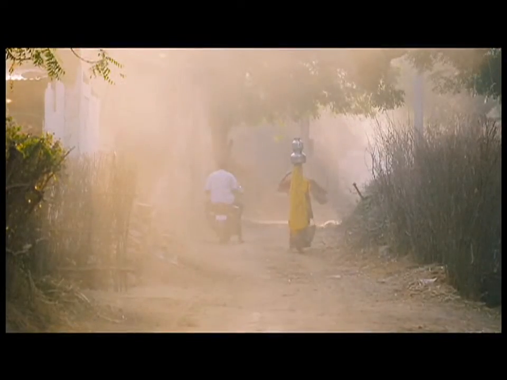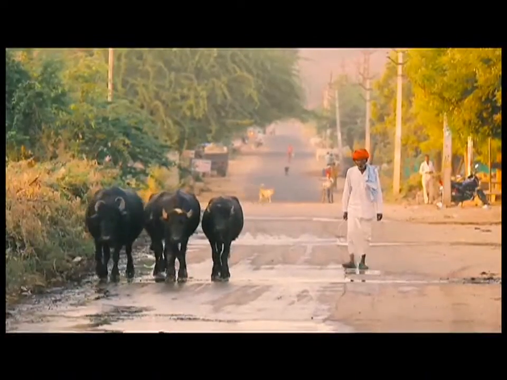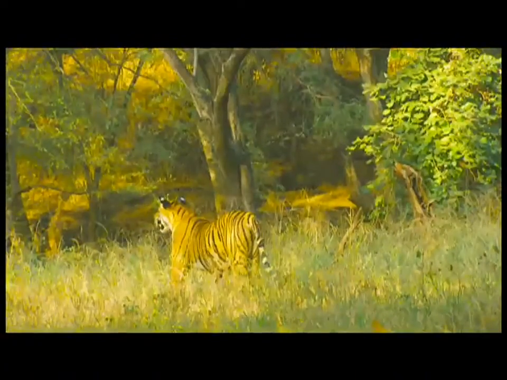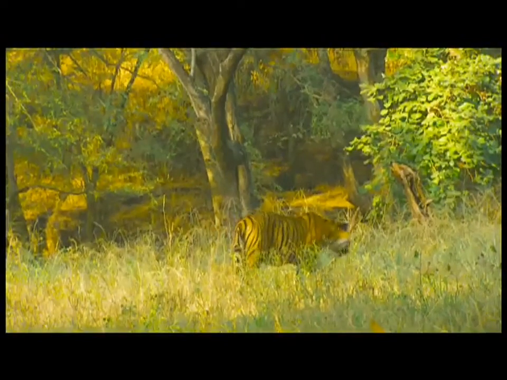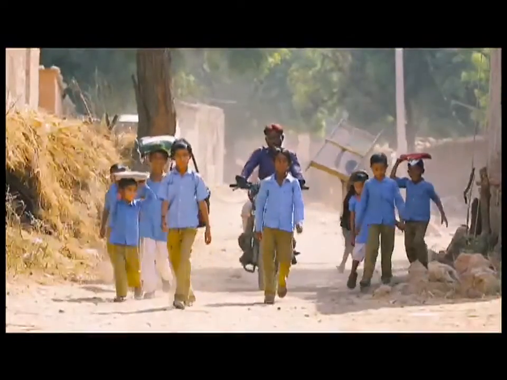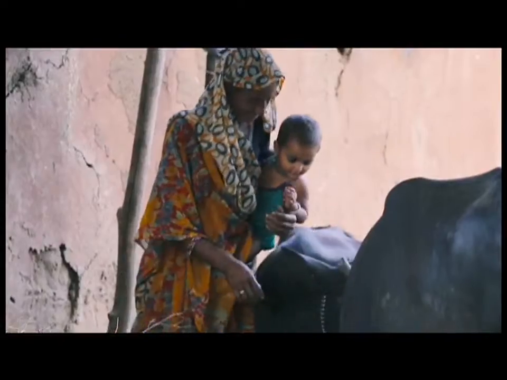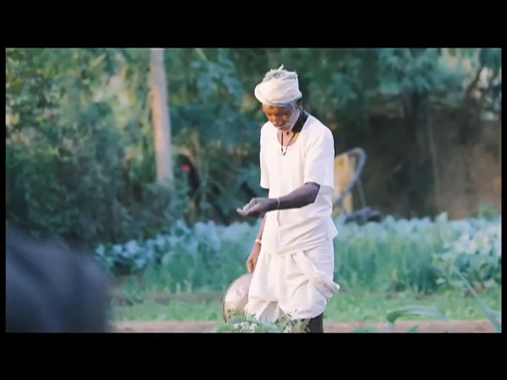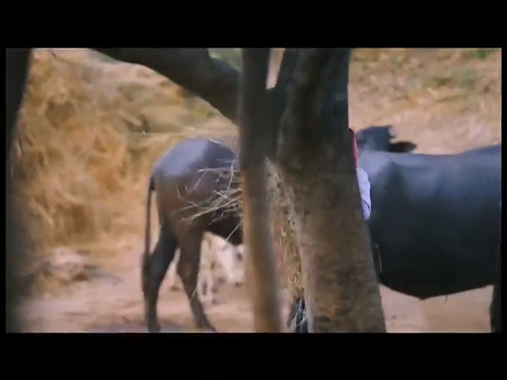The relationship between tigers and people has always been difficult, but now, with much less territory to roam, tigers often wander into human settlements. The conflict between the villagers and the tigers has always been there, and then the government tries to compensate. If a tiger kills a goat or a cow, they pay a certain amount to the villagers.